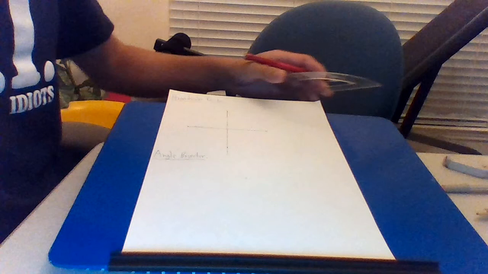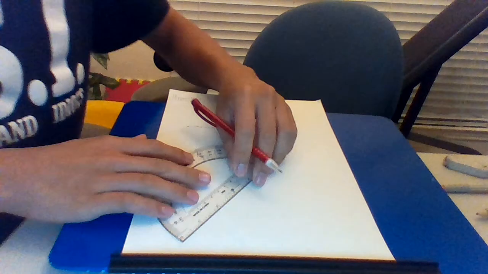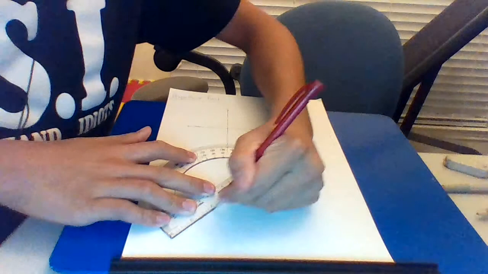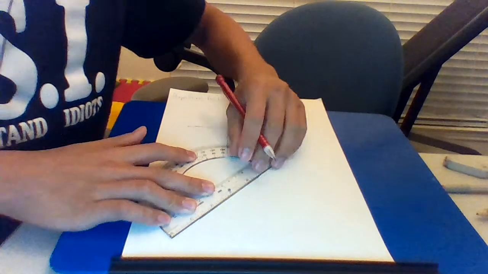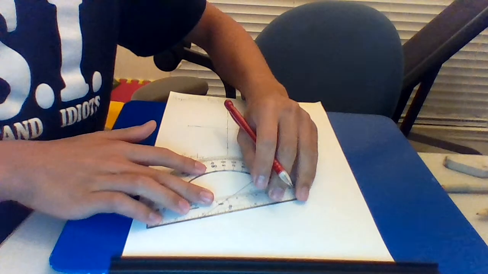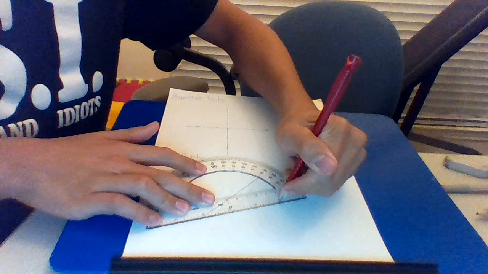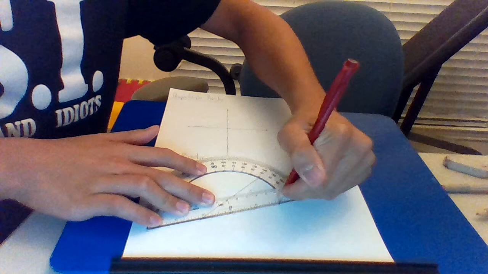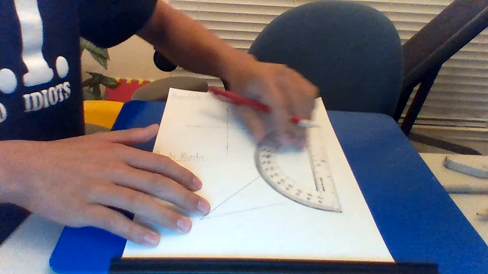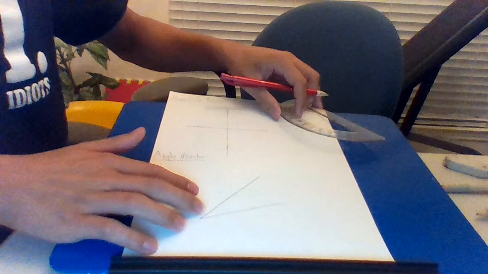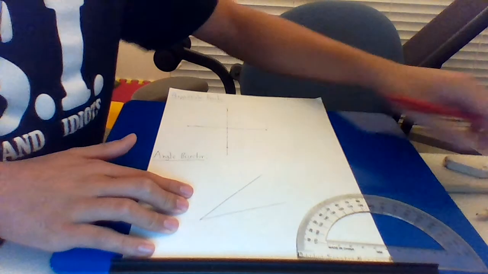Now, moving on to angle bisector, you start by drawing two lines to form an angle. And it's easier for this to use an acute angle than an obtuse angle. So you just draw a line here. It doesn't matter what angle, acute's easier.